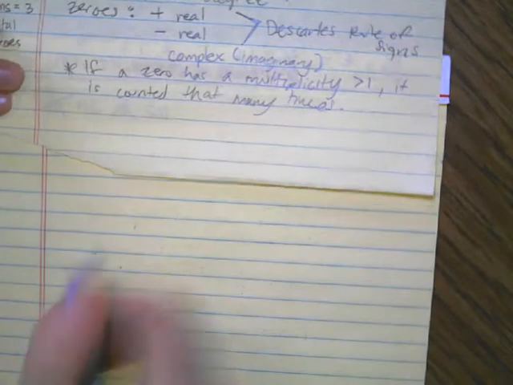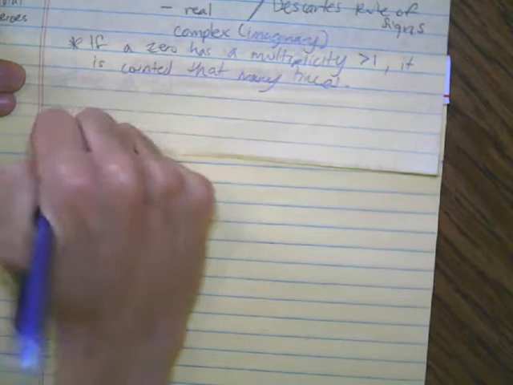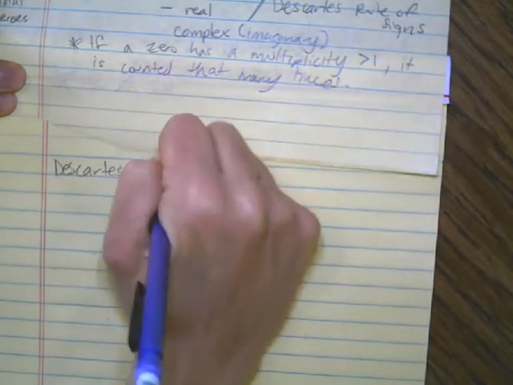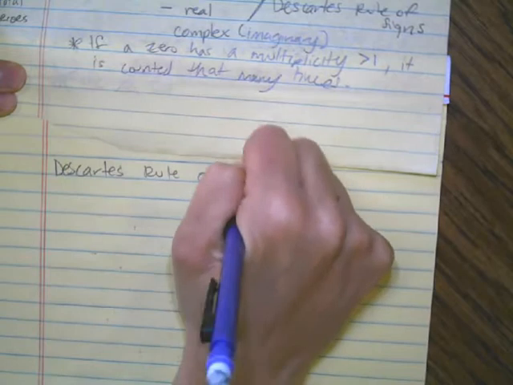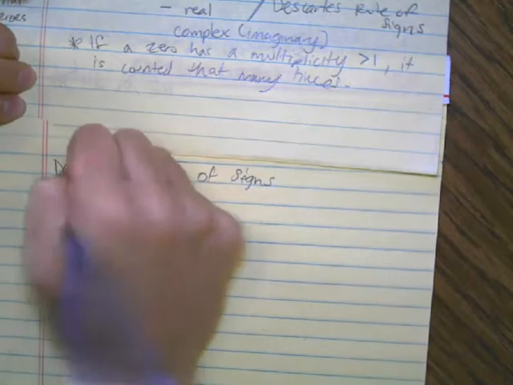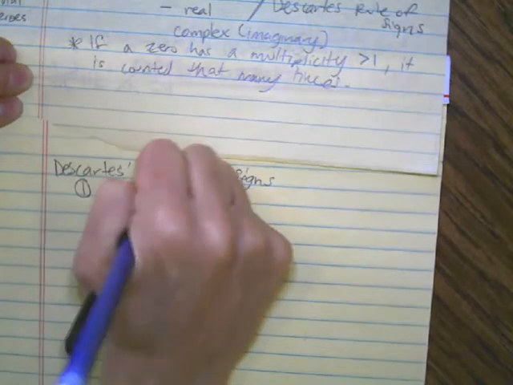Okay, Descartes' rule of signs says the first part is to find positive real zeros.